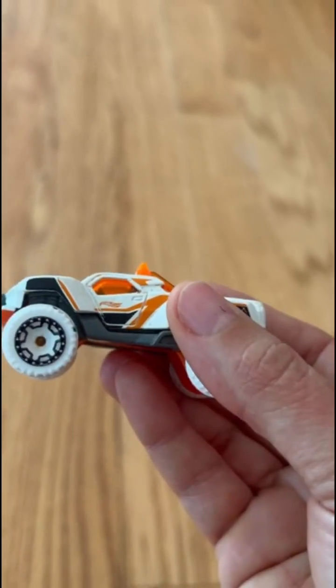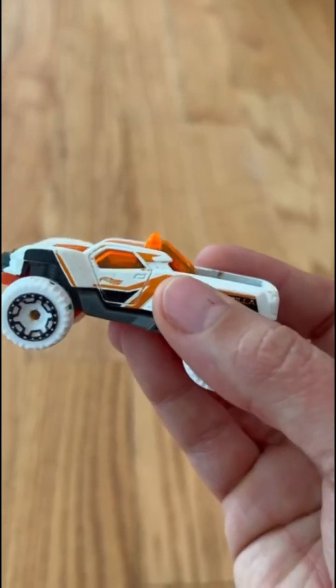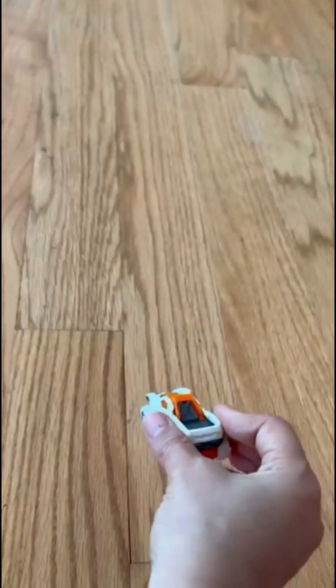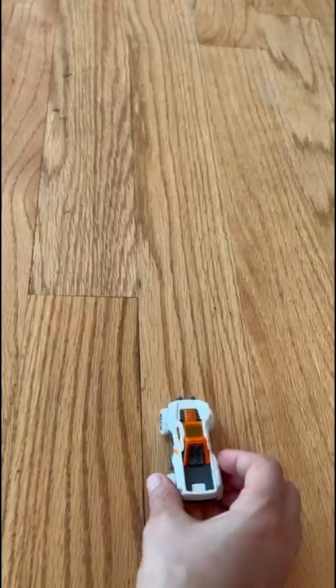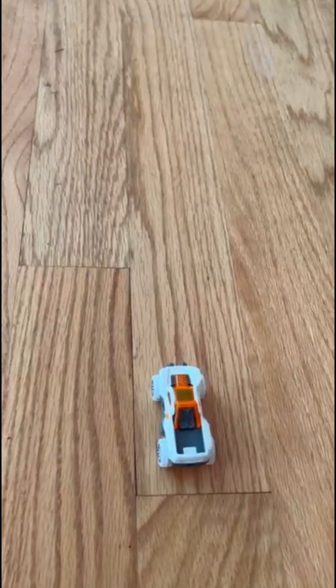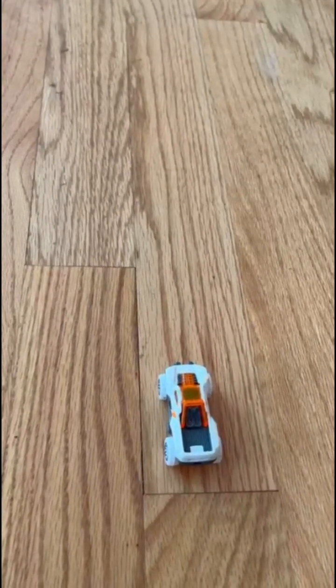And don't worry, we're going to do an experiment together to understand it much better. So I have a toy car here and I put it here. Does the toy car move by itself?